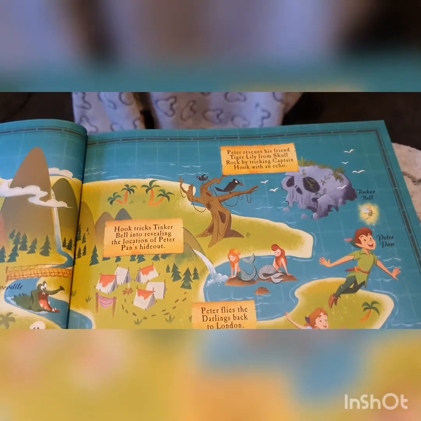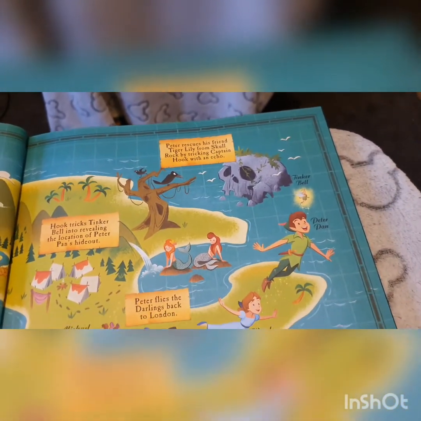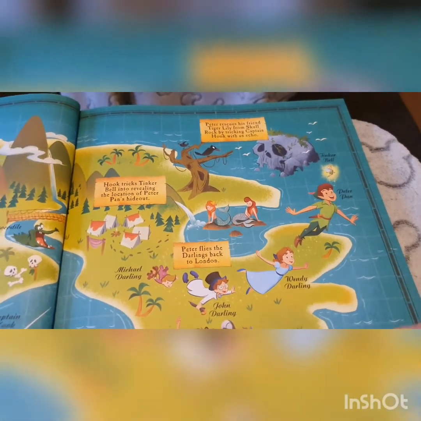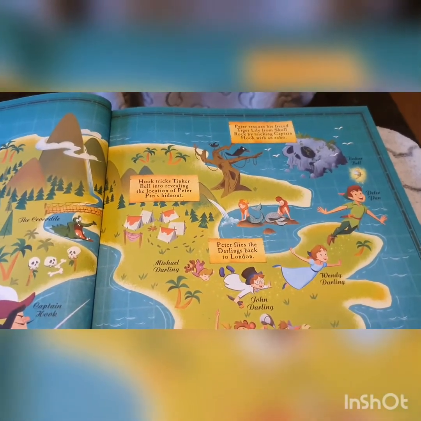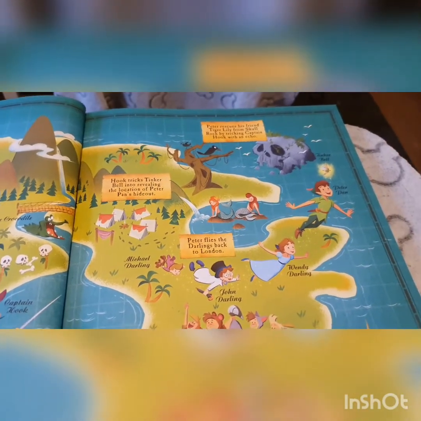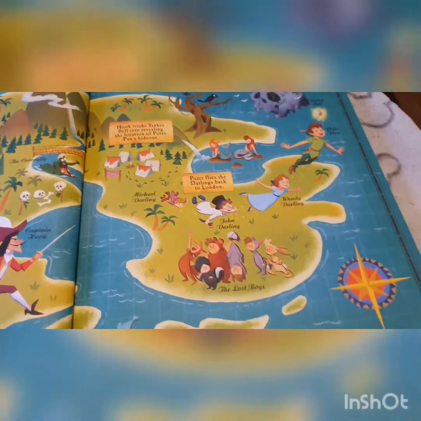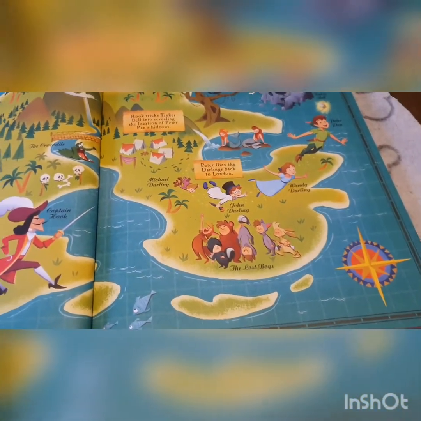We have the mermaids. We have Tinker Bell, Peter Pan, Wendy, John and Michael, and they fly back to London. It's a shame we don't have London on here, and you can see the compass telling us where to go.